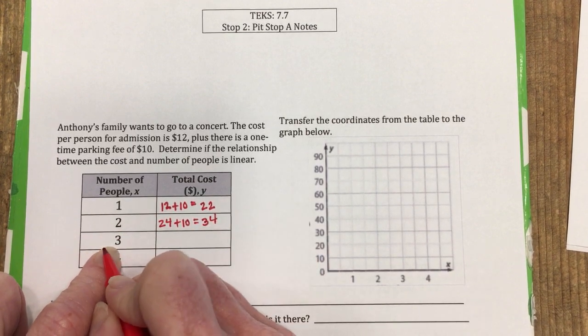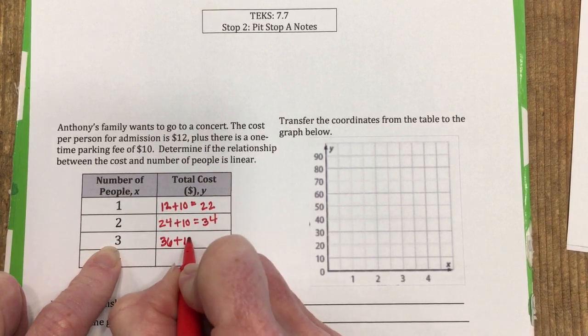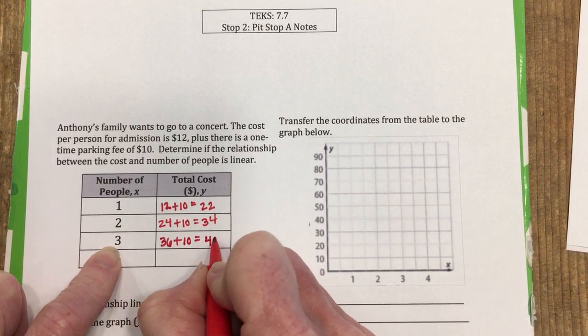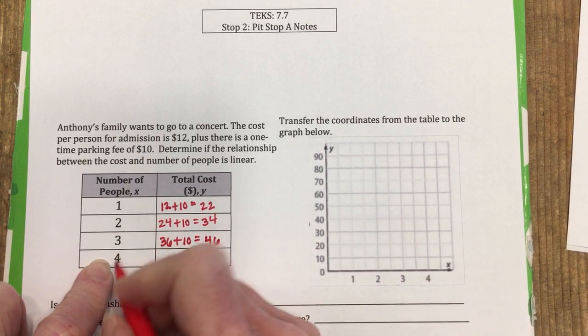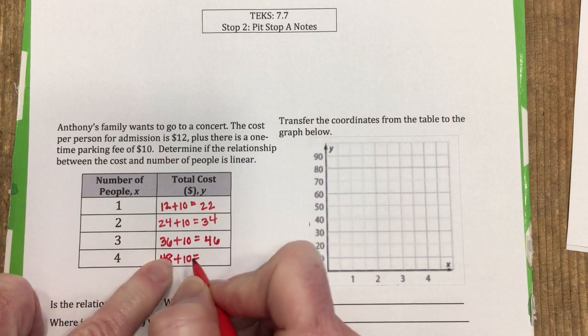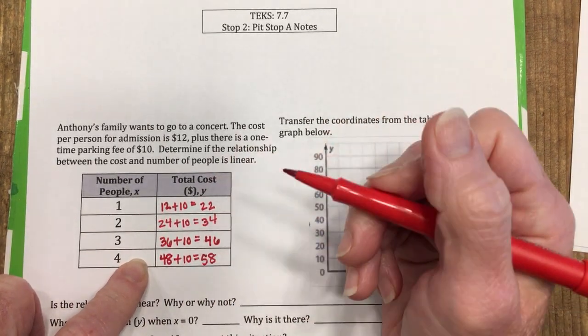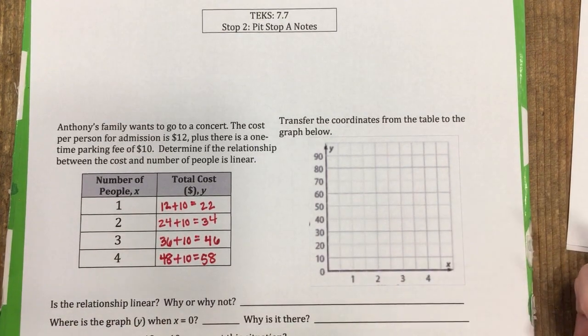If 3 people go, then it's going to be 3 times 12, which is 36, plus the parking, which would be 46. And then 4 people go, 4 times 12 is 48. Add the parking, it's going to be 58. So not everybody's paying for parking. They can all ride together, so they only have to pay it once.